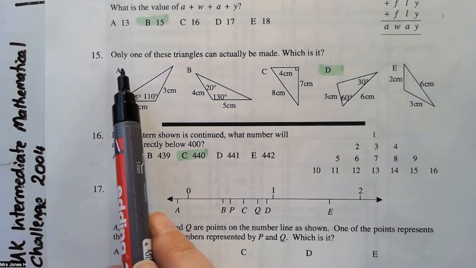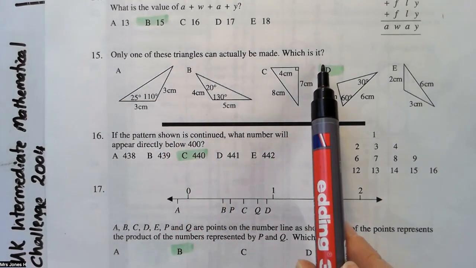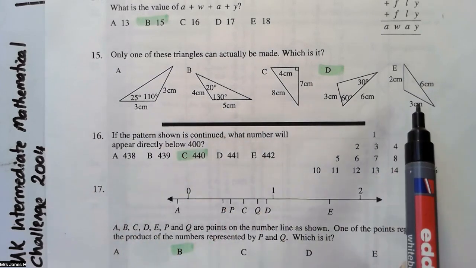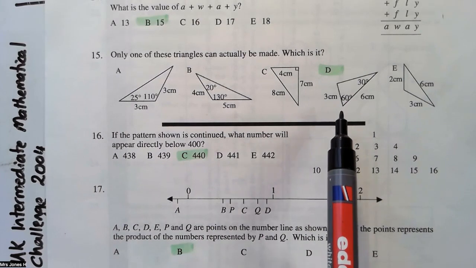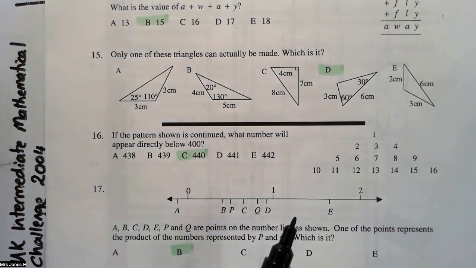Question 15. Only one of these triangles can actually be made. Which is it? What we're going to do is demonstrate all 5 of them. You can see here that the answer is going to be D, but let me demonstrate why the others don't work.